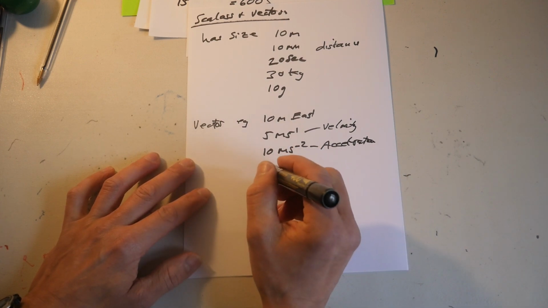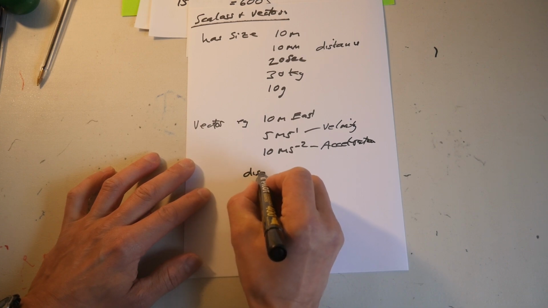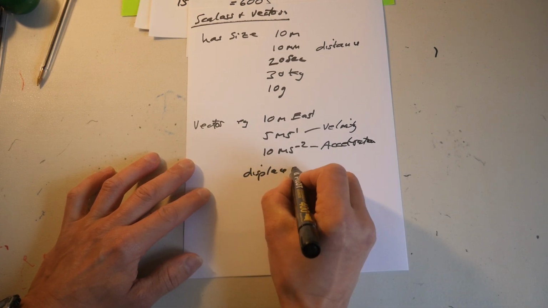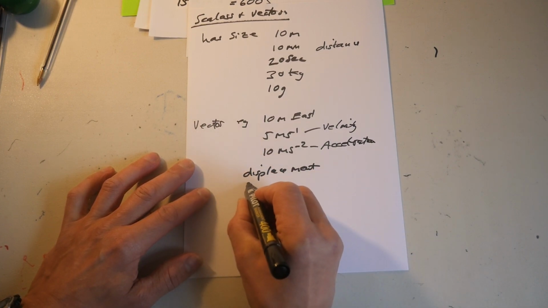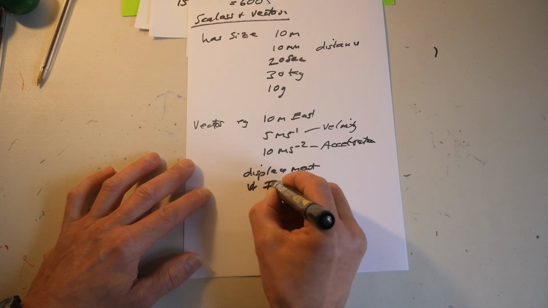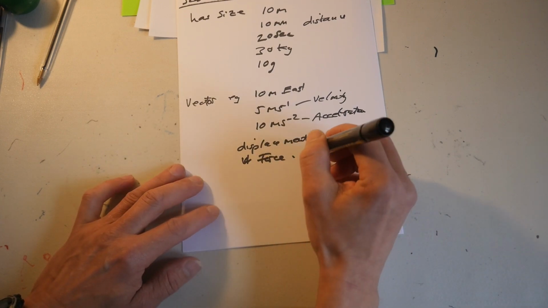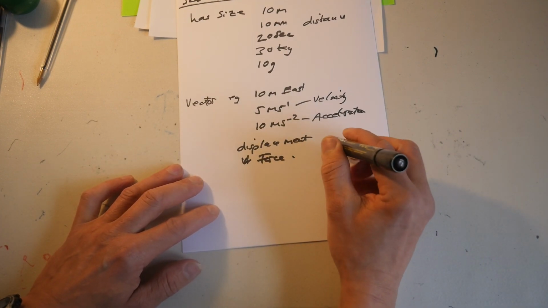So yeah, so displacement, velocity and acceleration and force, okay, are vectors. Force is basically mass times acceleration.